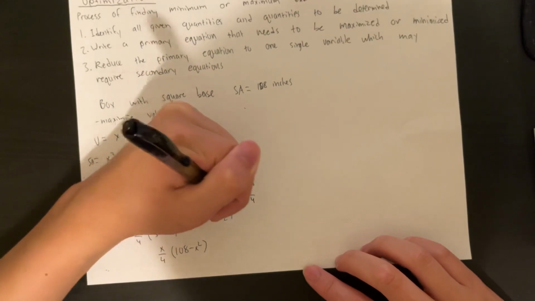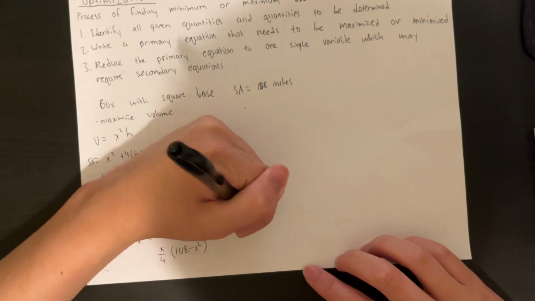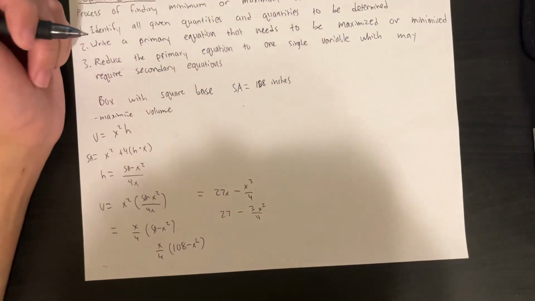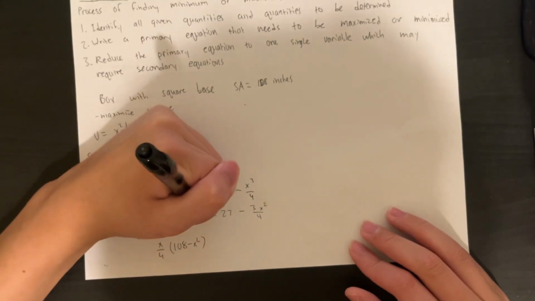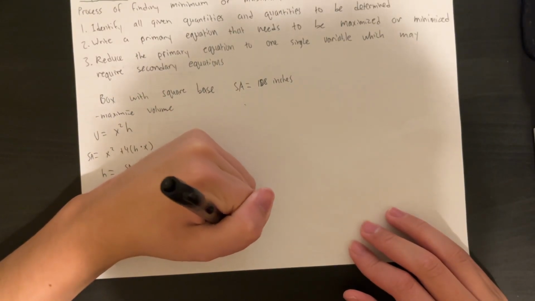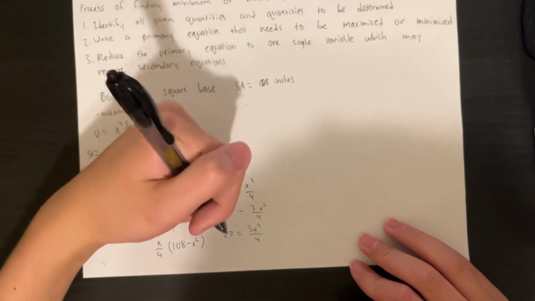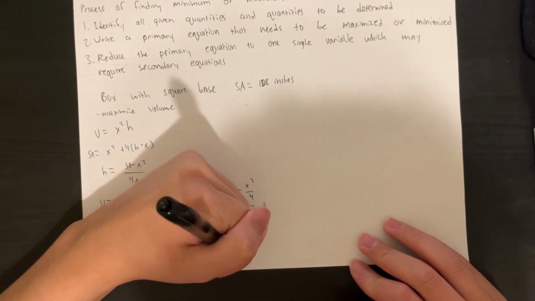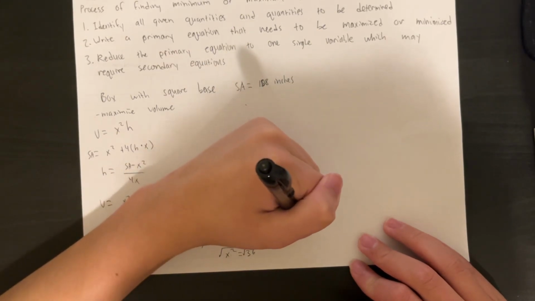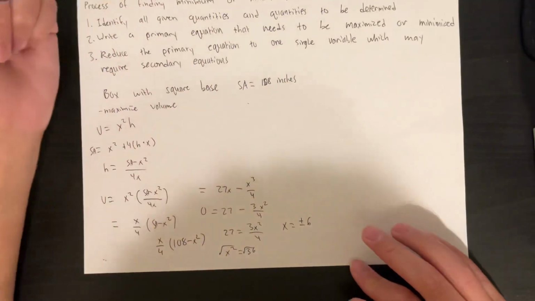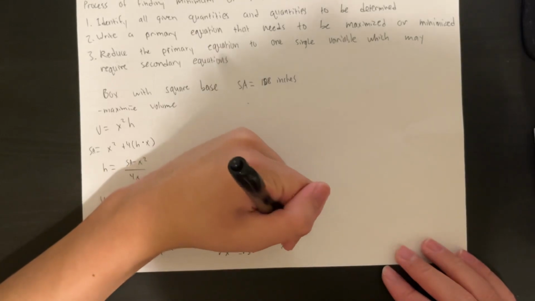So this will turn into 27 minus 3 over 4 x squared equal to 0. 27 equals 3x squared over 4, which turns into x squared equals 36. Take the square root. x will equal plus or minus 6. Since you can't have a negative length of a box, x is equal to 6.